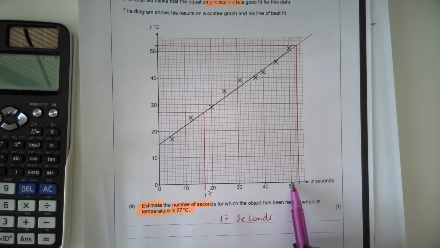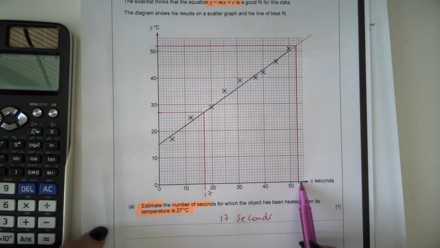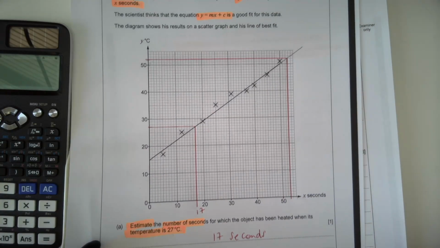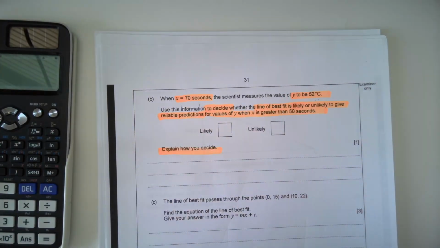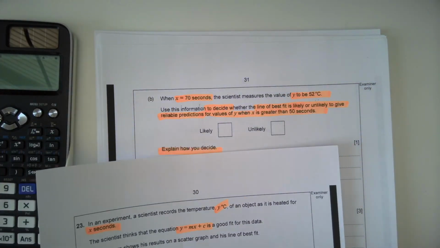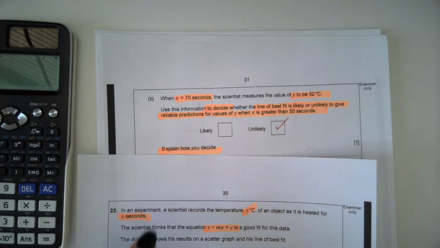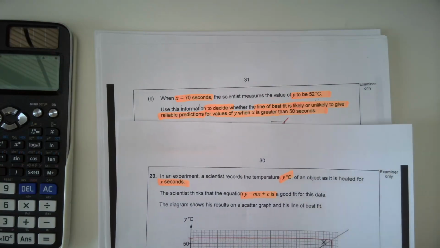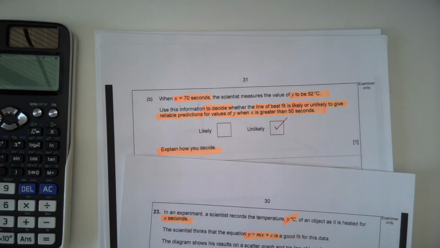So this line of best fit tells us that it's 51, 52, 53 seconds, okay? So that doesn't match with 70 seconds, does it? So we're going to say that it's unlikely that this line of best fit can give us reliable predictions, because what we've read off there doesn't match what the actual readings are.